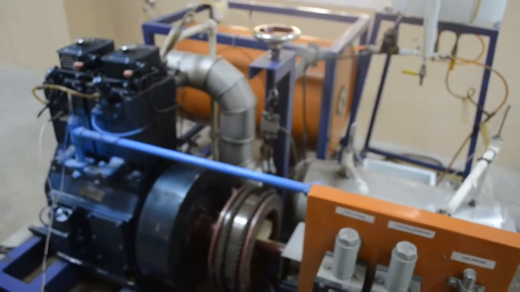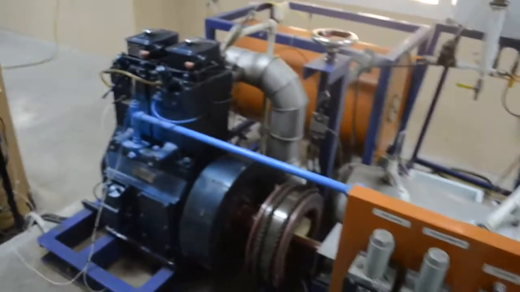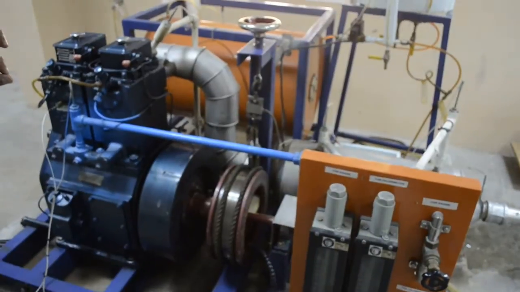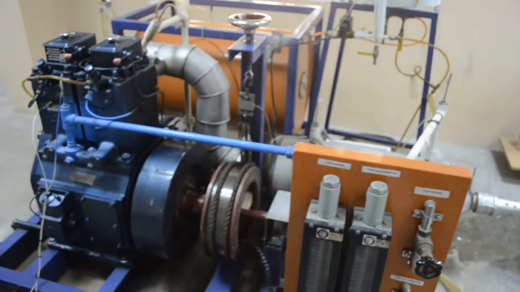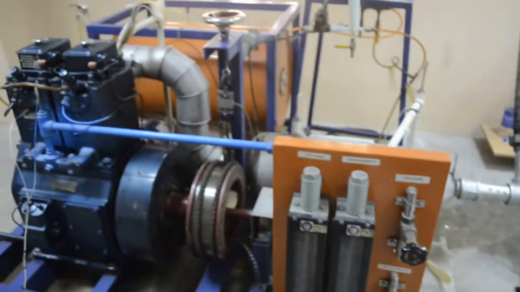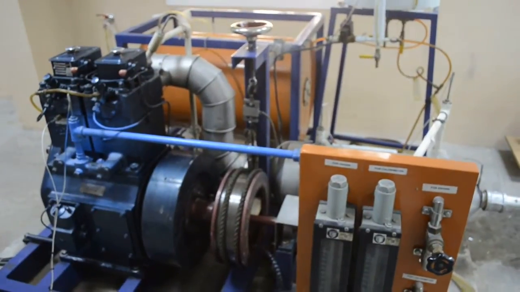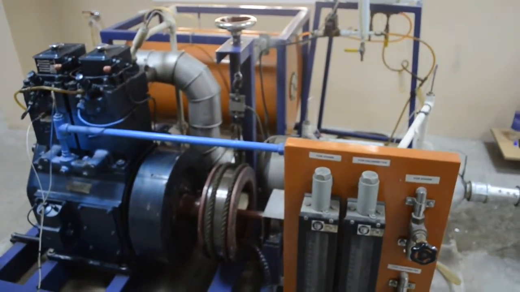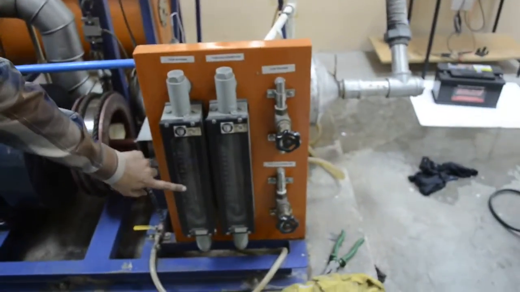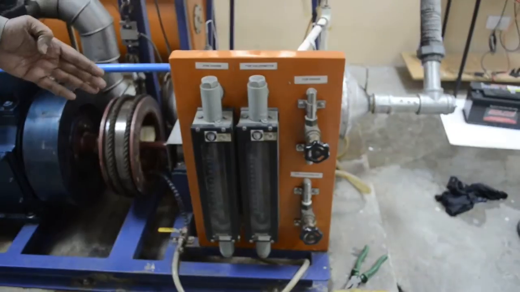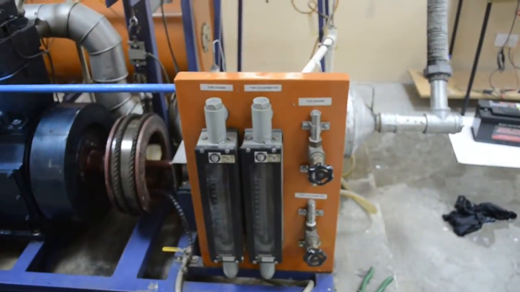The amount of heat carried away by the cooling water is calculated using this relation: mass flow rate of the cooling water times specific heat times temperature difference. The specific heat of water, approximately, we know is around 4.18 or 4.2 kilojoules per kilogram degree centigrade. The mass flow rate of water is given in liters per hour, and from that I can find out the kilogram per hour. So the mass flow rate of water can also be known.